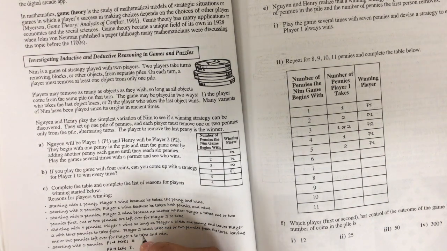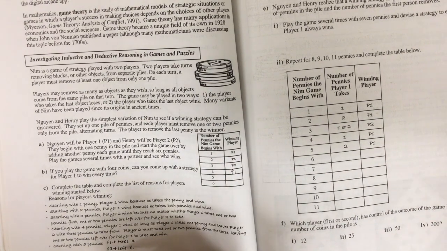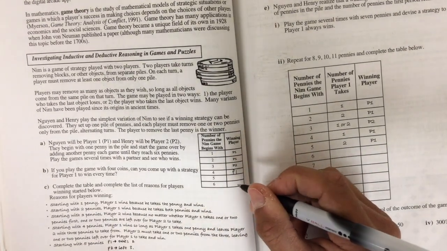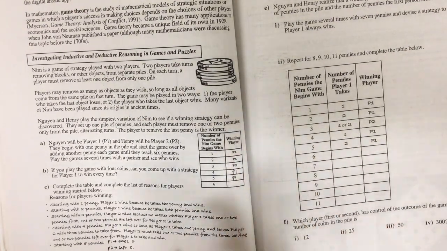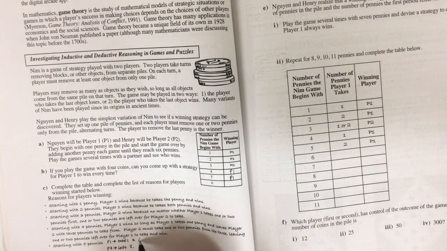Player 2 must take 1 or 2 pennies from the 3, leaving 1 or 2 pennies left over for player 1 to take and win. And so player 1 would win this round. So this was round 4, this is round 5.